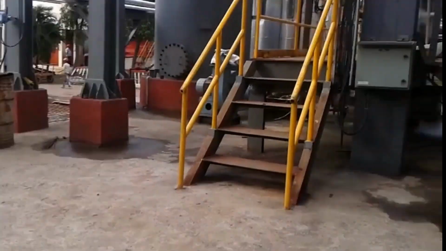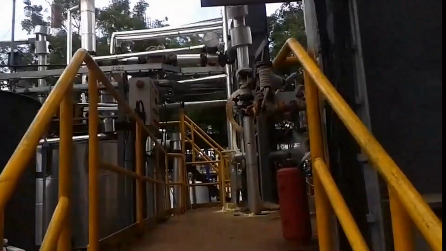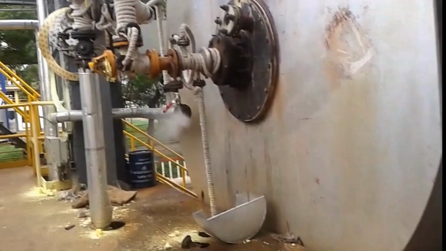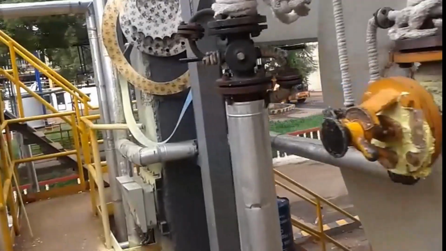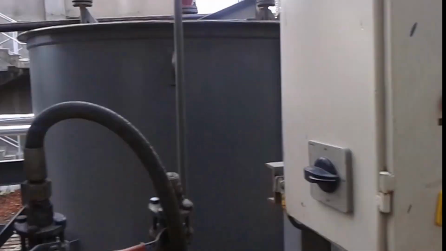Now moving towards the furnace section. Here the molten sulfur is fed into the furnace from the sulfur tank with the help of the sulfur feed pump. This is the ignition panel.